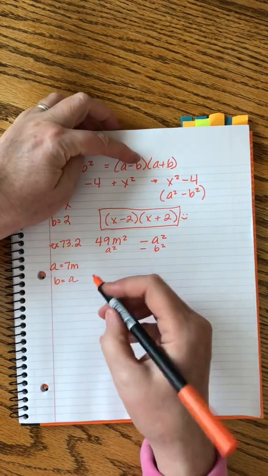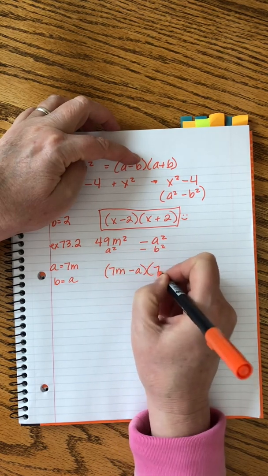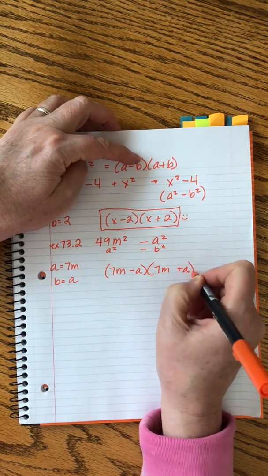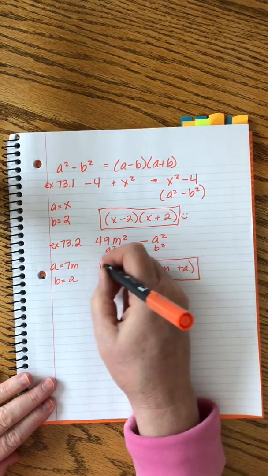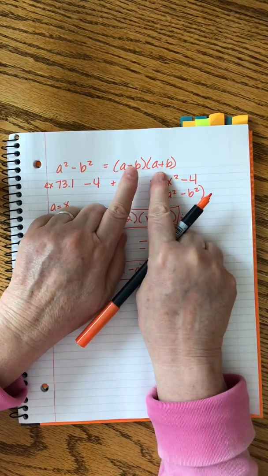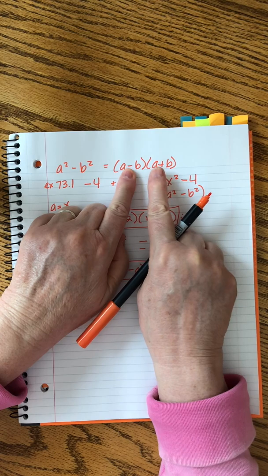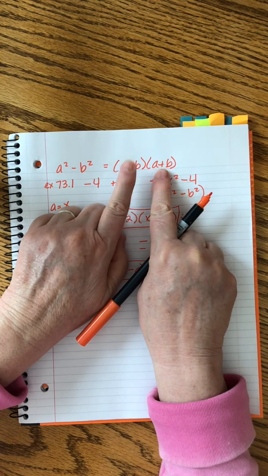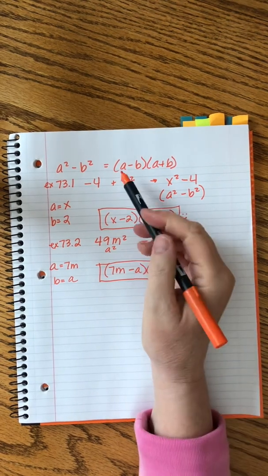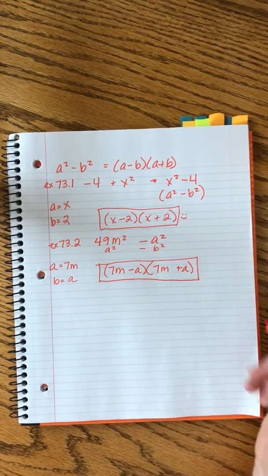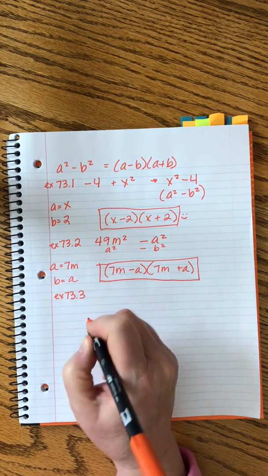Now we're ready to do this. And I go 7m minus a quantity, 7m plus a. P.S. because we're multiplying up here, it doesn't matter which quantity goes first. I can do a plus b quantity, a minus b, or I can do it the way I did here. And you'll notice over time, I'll mix that up. I usually do the minus first, but it doesn't matter. Okay. I hope the light bulb's coming on for you.